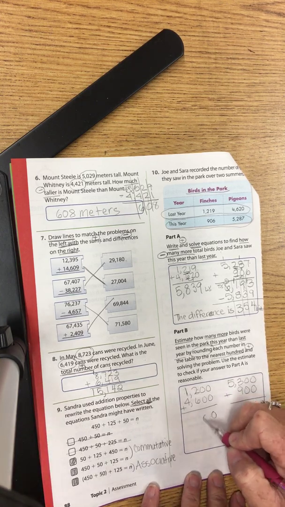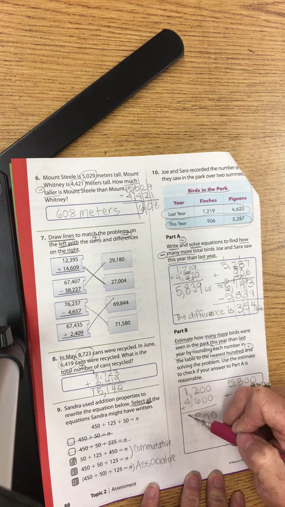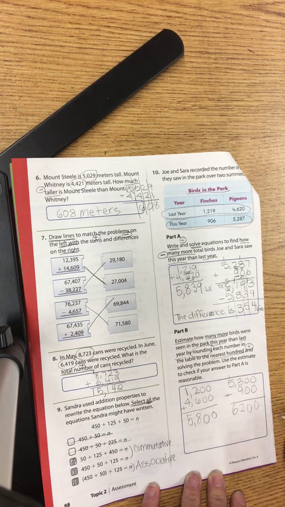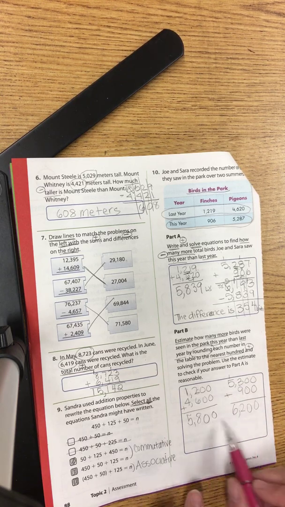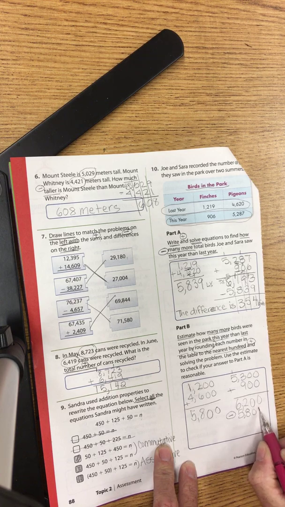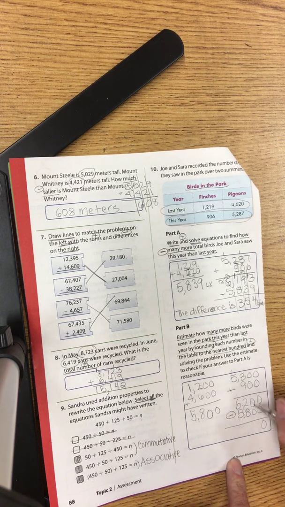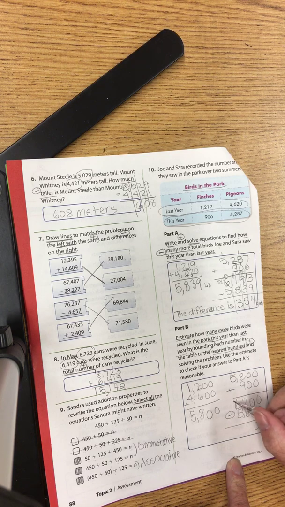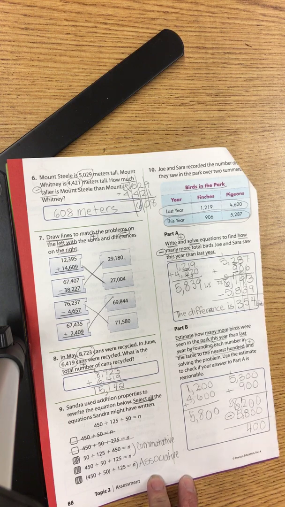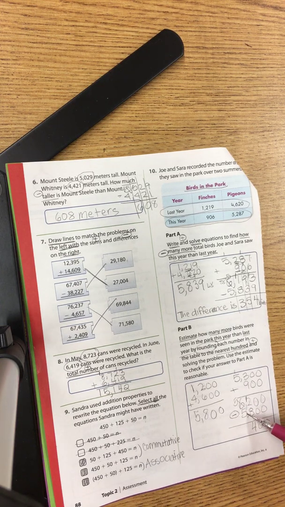So then I can add these easier with my estimate. 6 plus 2 is 8, 4 plus 1 is 5, we get 5,800. 9 plus 3 is 12, 5 plus 1 is 6, we get 6,200. Now let's find the difference between these. I want my largest number on top so I can subtract the right way. 0 minus 0 is 0, 0 minus 0 is 0. I can't take 8 from 2. I'm going to borrow from the thousands place and make that 12. I'm going to count up from 8: 8, 9, 10, 11, 12. I tapped 4 times, so I know that is 4. And then 5 minus 5 is 0.